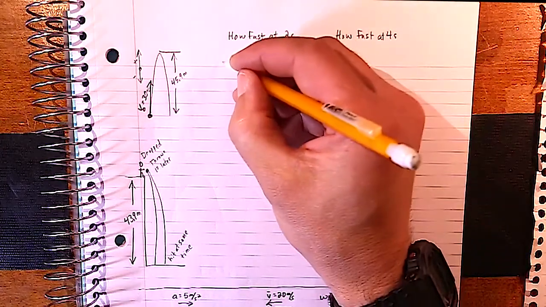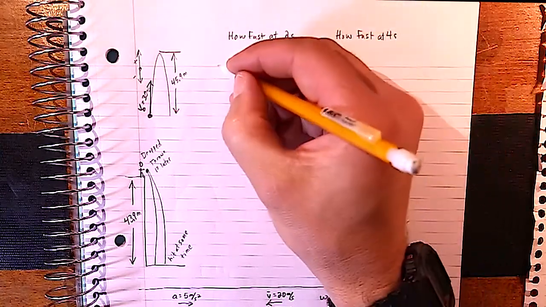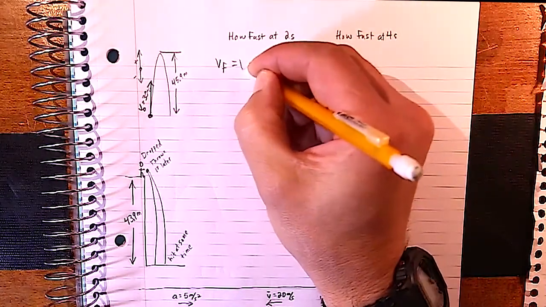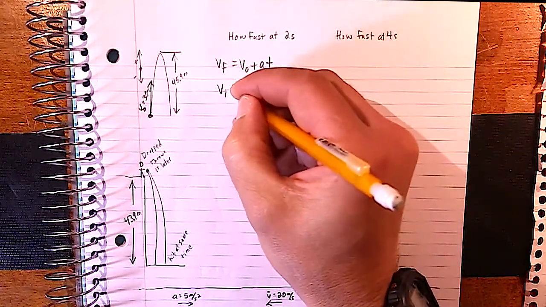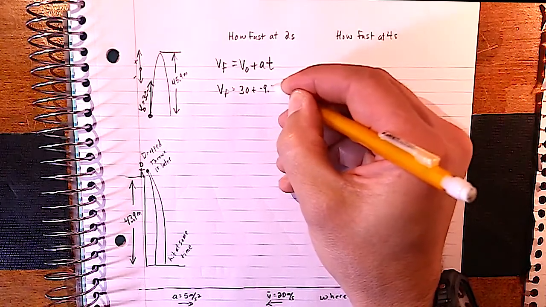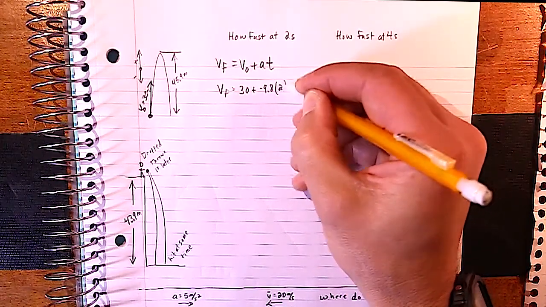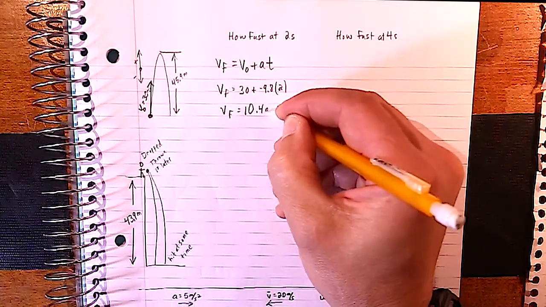So the easiest way to do this, we have to choose our directions. I'll call up positive, down negative, is Vf equals V naught plus at. So we can say that the initial velocity is 30 plus negative 9.8 times 2, and our final velocity comes out to 10.4 meters per second.